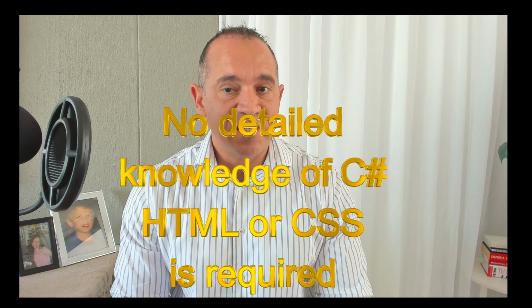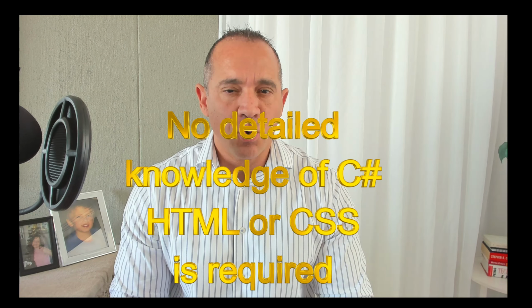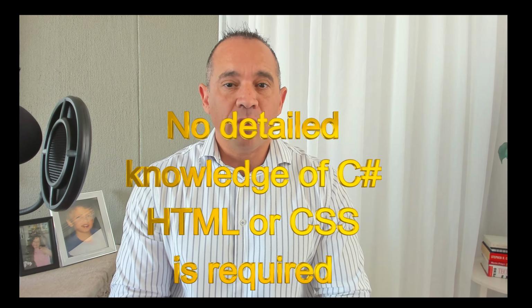You will not need a detailed knowledge of C# or even HTML and CSS for this introductory course. It would be very helpful if you have at least a very basic understanding of web applications, but it is not essential. I've made these lessons as intuitive and as explanatory as I can, and you should be able to follow along without having to understand much of the underlying code.